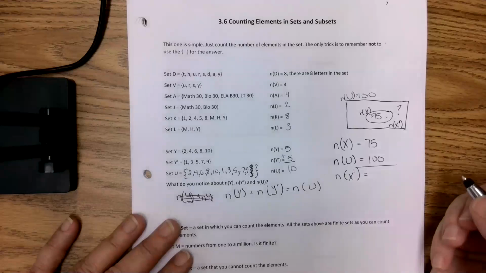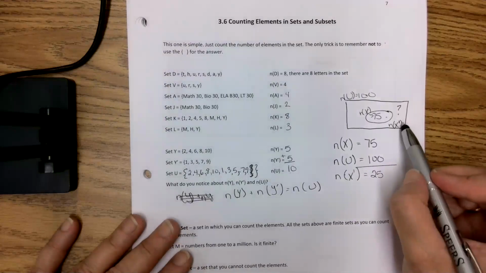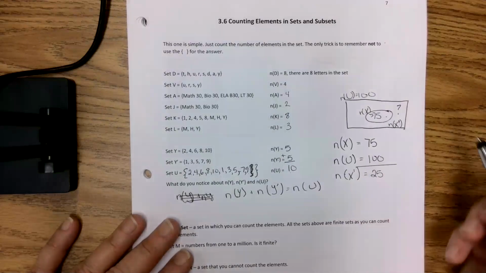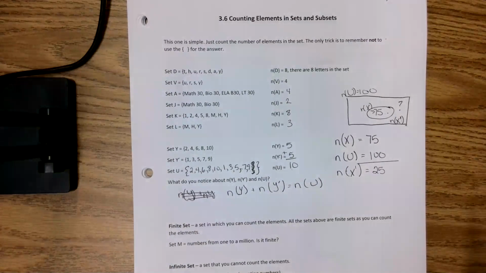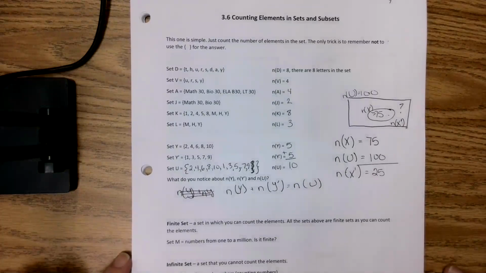And in this case, we're going to subtract. There should be 25 things out there. So 25 plus 75 gives me my total. So watch where those numbers are. It's not just always add or always subtract. Okay, so that's how you count elements.